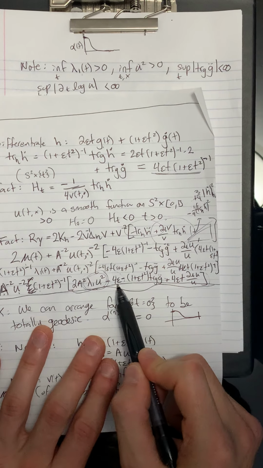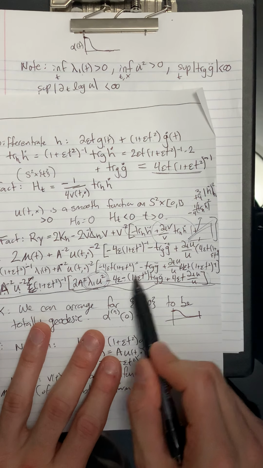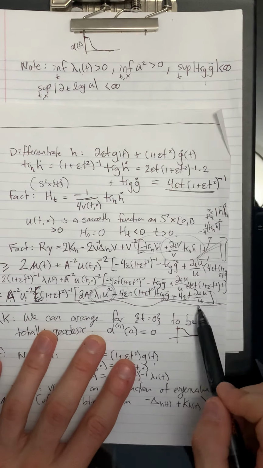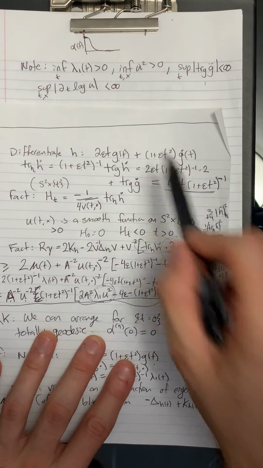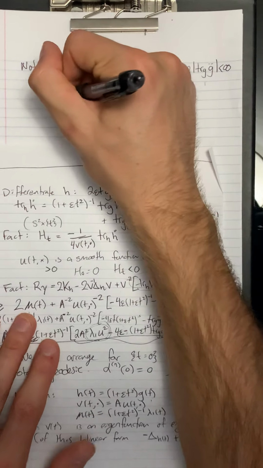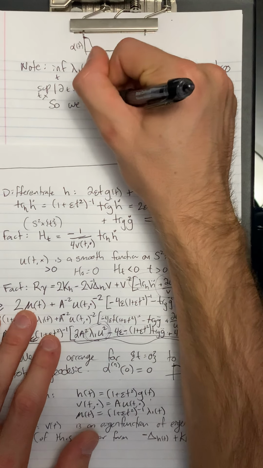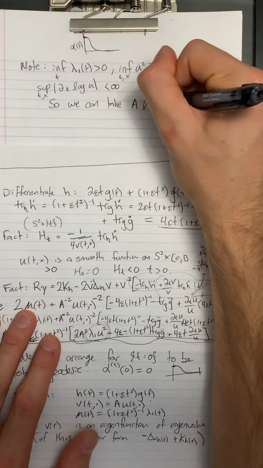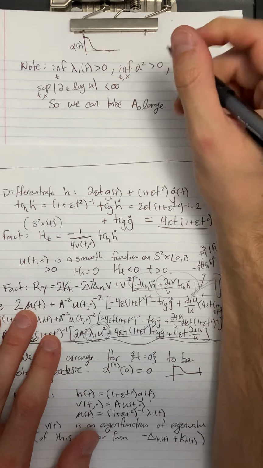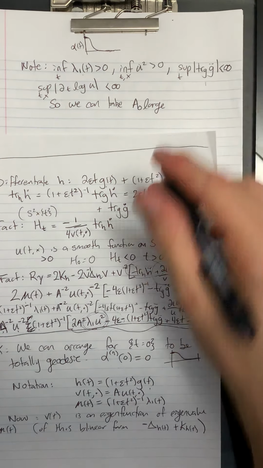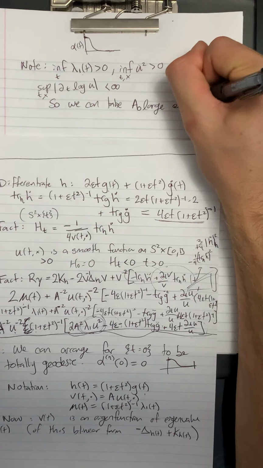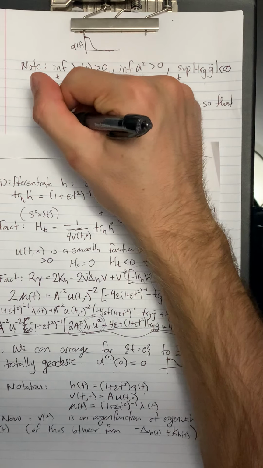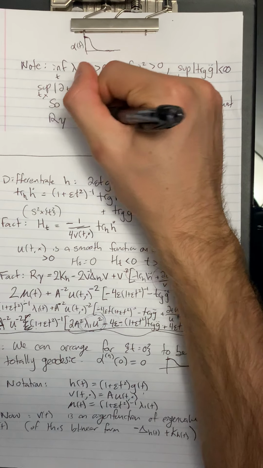4 epsilon t is just a small number. This is less than 2. Trace g of g prime is finite. And this derivative is also finite. So we can take a not large enough, so that scalar curvature is positive.